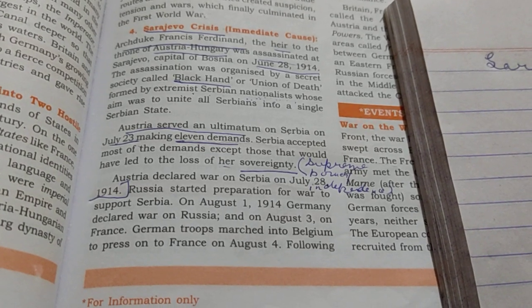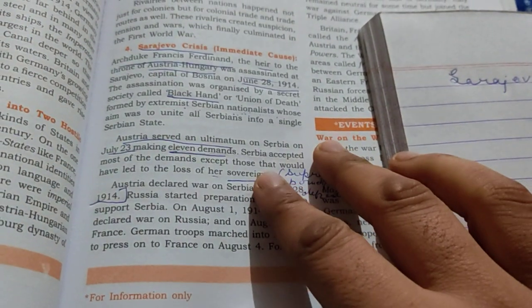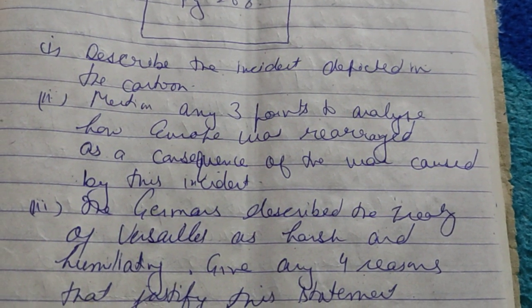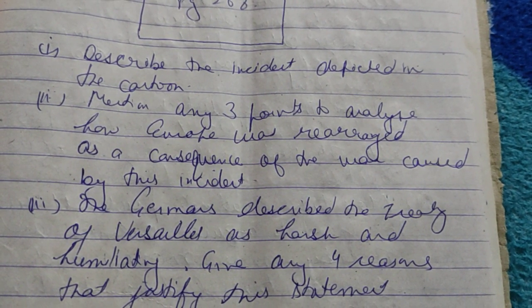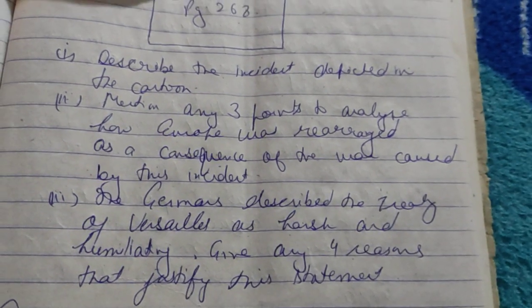So this is the incident that we have described in the first part of the question. Second is, mention any 3 points to analyze how Europe was rearranged as a consequence of the war by this incident.